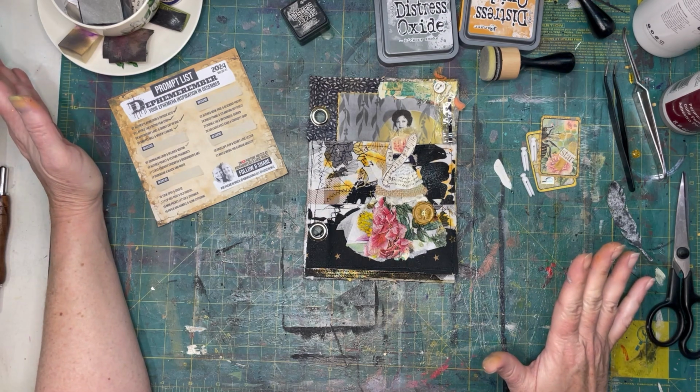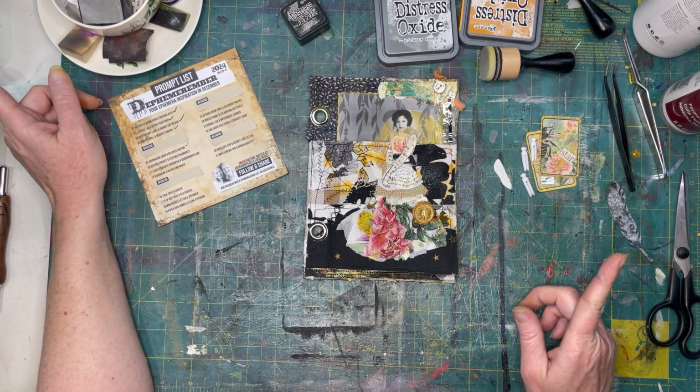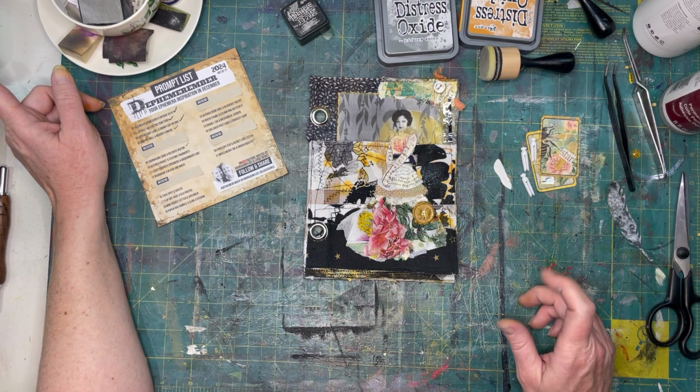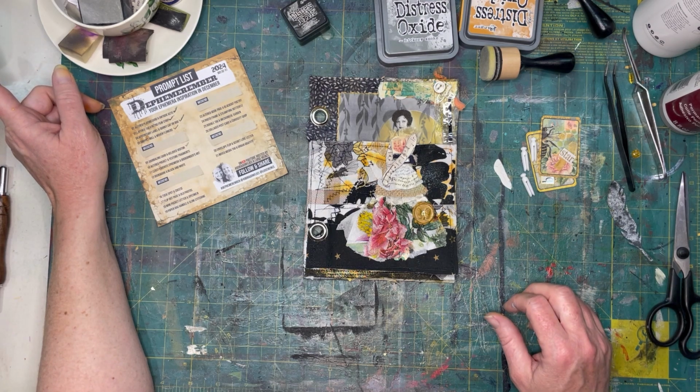Tomorrow we have prompt 11, least favorite ephemera and bookbinders art. So that's going to be on the docket for tomorrow.